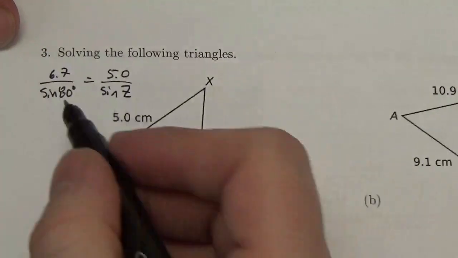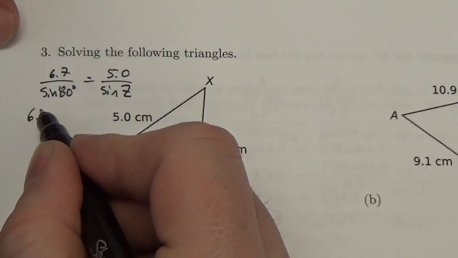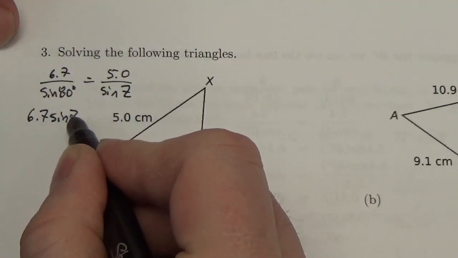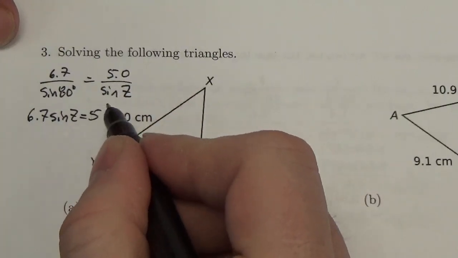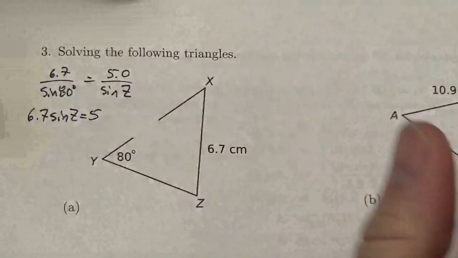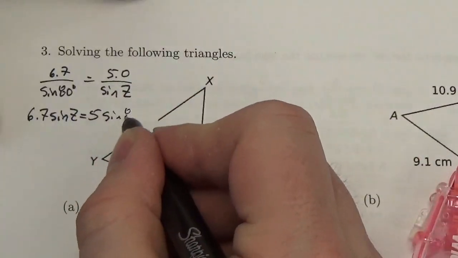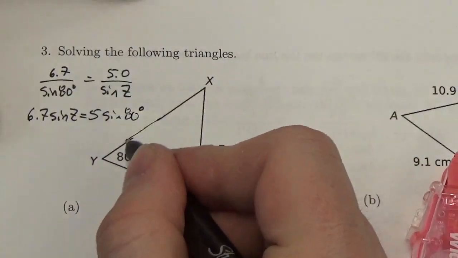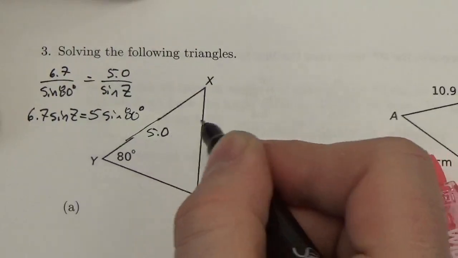Now, I'll cross multiply and divide, so this will be 6.7 sine of z is going to equal 5 times the sine of 80, because we know that down here, this is 5.0, let's say centimeters.